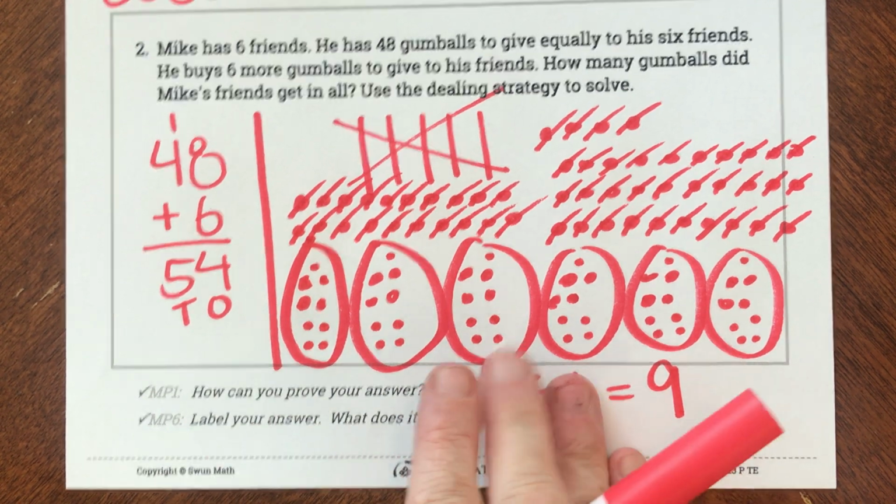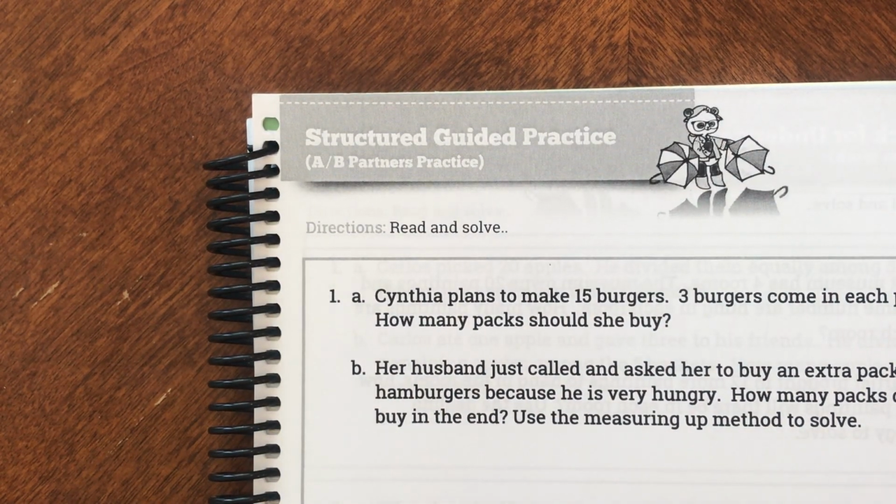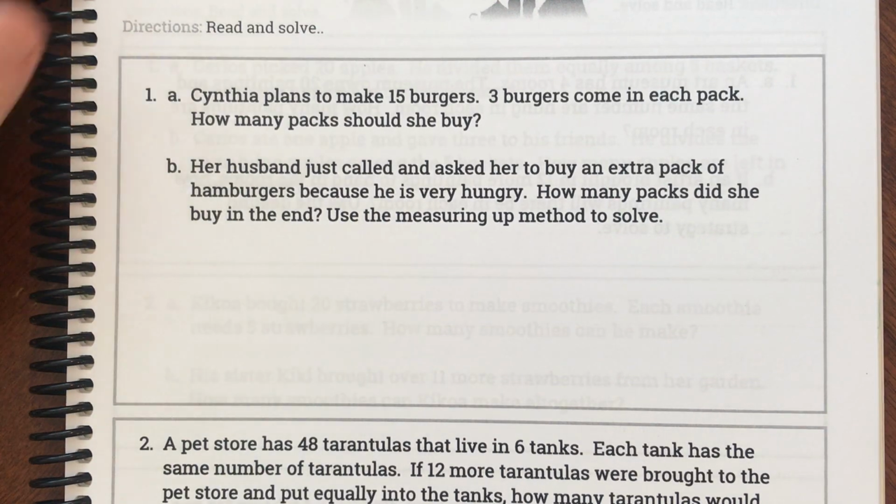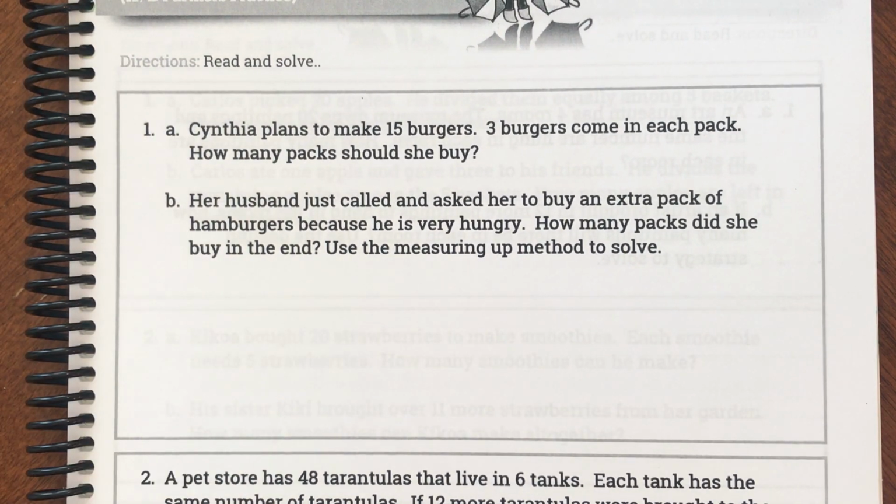All right, ladies and gentlemen, let's do some together. We're on page 244. Page 244, and here's our first one. And it says, Cynthia plans to make 15 burgers. 3 burgers come in each pack. How many packs should she buy?